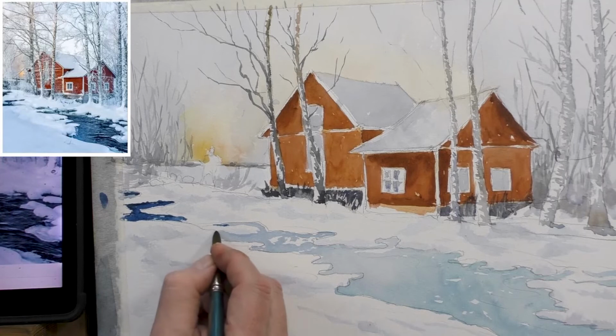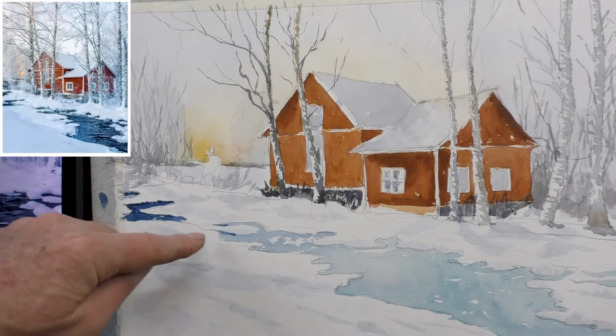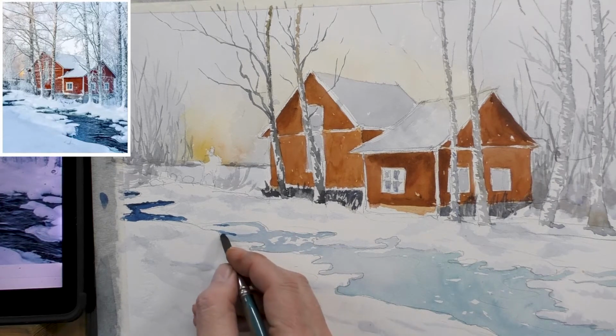Maybe finish here, don't see how it comes. It comes again. I think it's interesting to make a little bit of a gap to give a feeling that the eye will continue here behind the snow, the flow of the water.